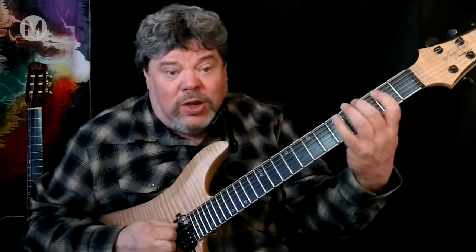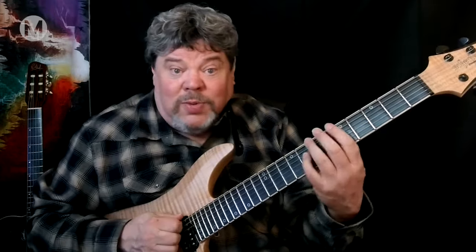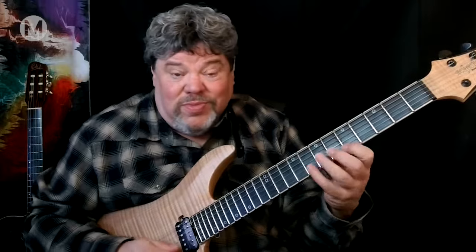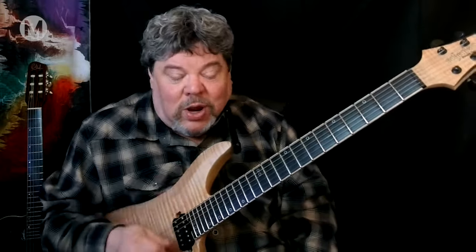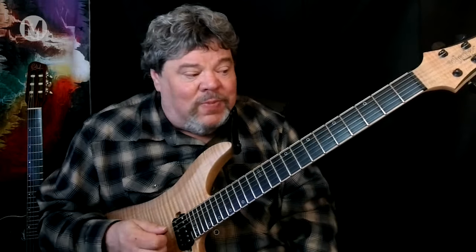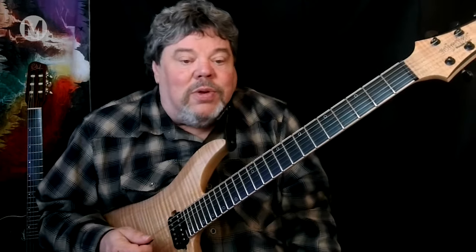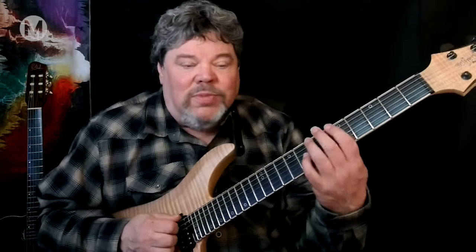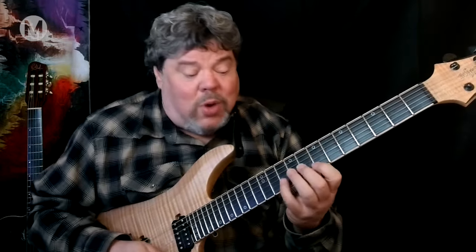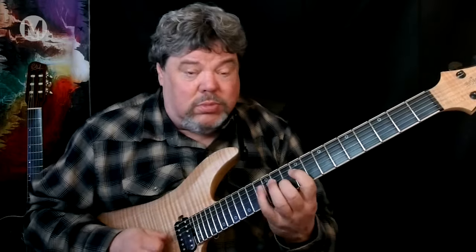So those of you who are working on your alternate picking, it works great since everything's 2 notes per string. And the shapes are a little bit more difficult. You know, there's some stretches here. Some are quite simple. You know, it's really worth taking the time.